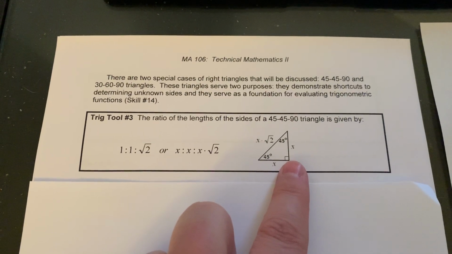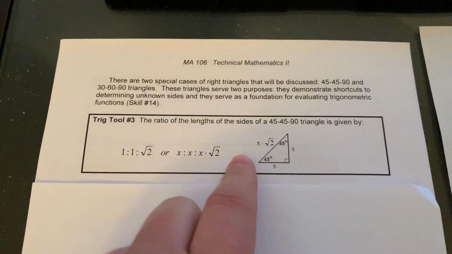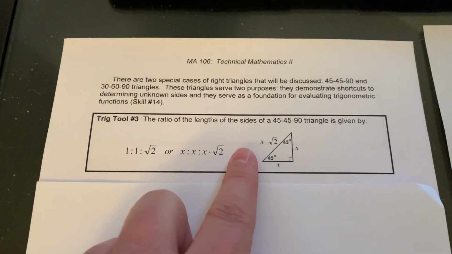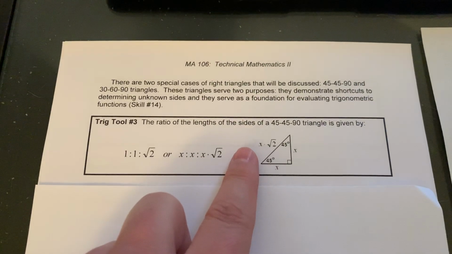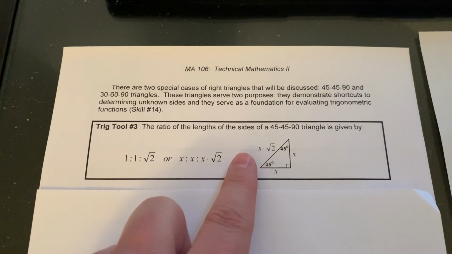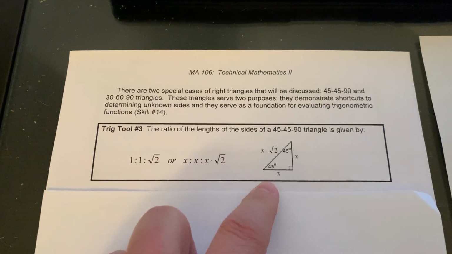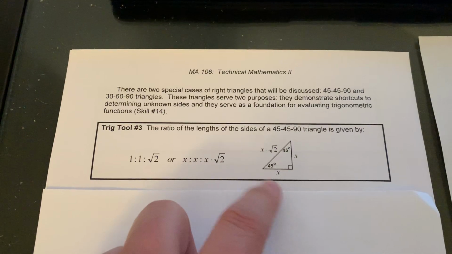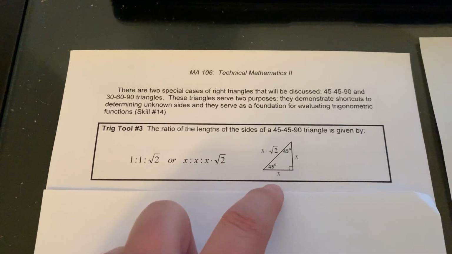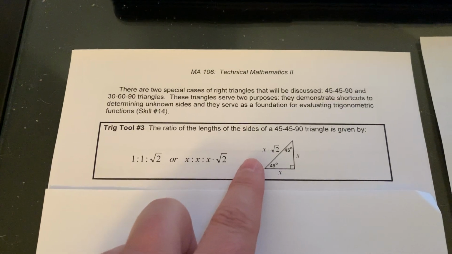And you can do a generic Pythagorean theorem, and what's going to happen is you'll find the hypotenuse, the long side across from the right angle, is going to be x times the square root of 2. So whatever your value is for x, if it's 10, then your hypotenuse is 10 times root 2. If this is 25, this would be 25 times root 2. If this is 0.6, this would be 0.6 times root 2.